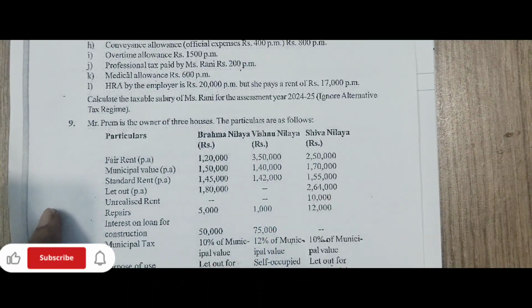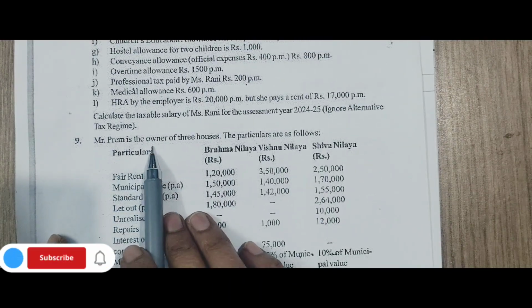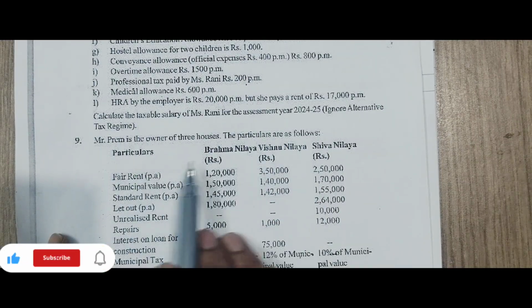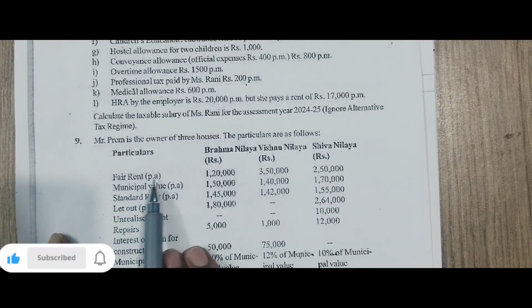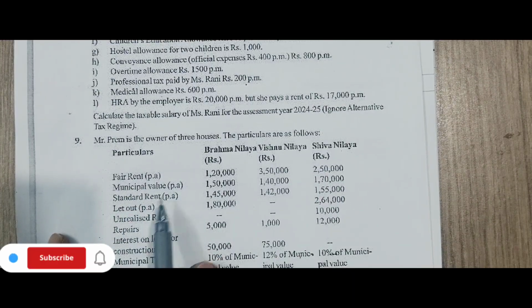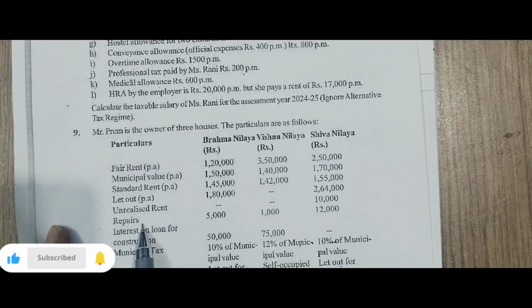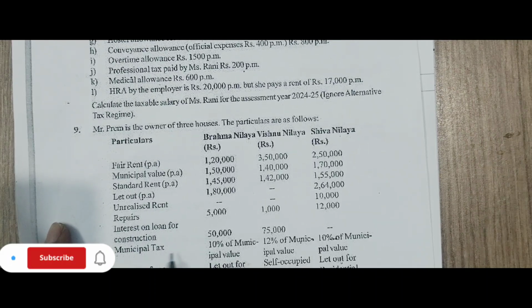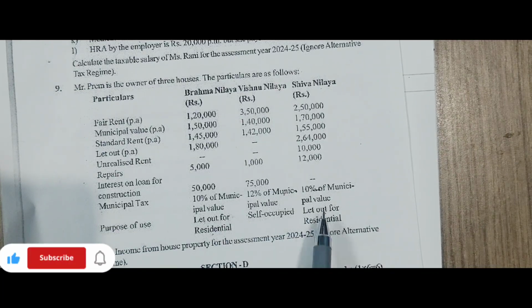2025 Jan-Feb, question number 9, section C, we are solving. Mr. Praveen is the owner of 3 houses. The particulars are as follows. Brahma Nilaya, Vishnu Nilaya, Shiva Nilaya. Fair rent per annum, municipal value per annum, standard rent per annum, let out per annum, unrealized rent, repairs, interest on loan for construction, municipal tax, purpose of use. This is very important. Based on this only you are calculating.